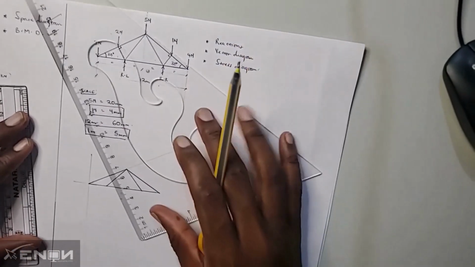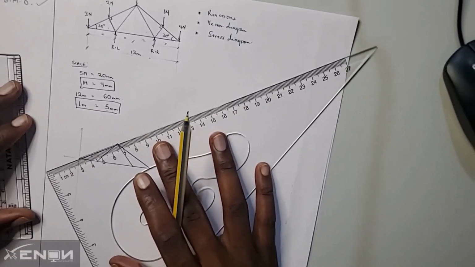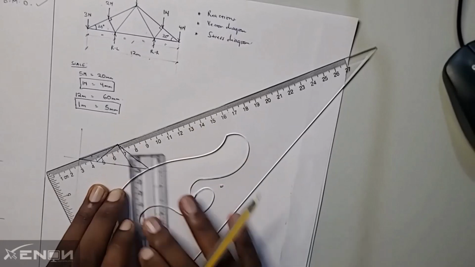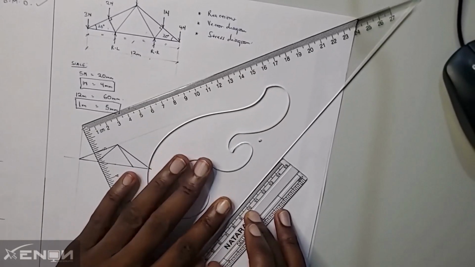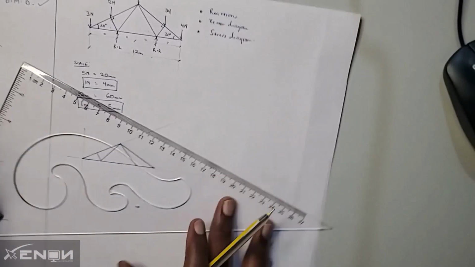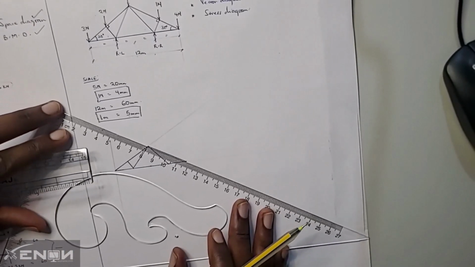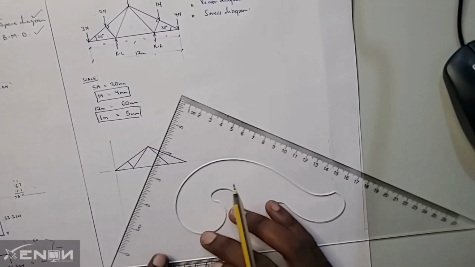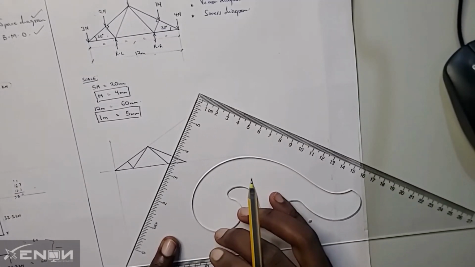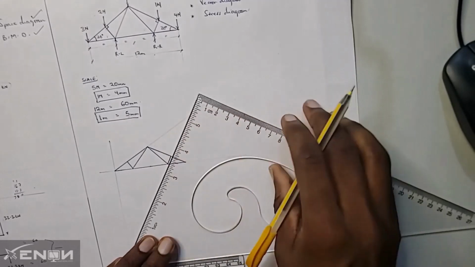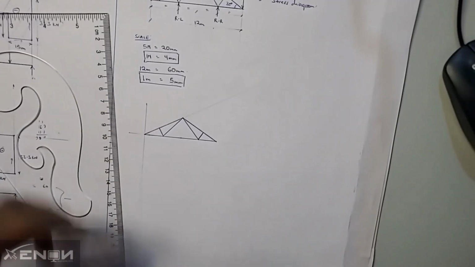So I'm also going to do exactly that. This is how I place my set square. This is 90, so slide 90 to this point. Do the same thing on this other side. Slide 90 right here. Perfect, and that's our framework.